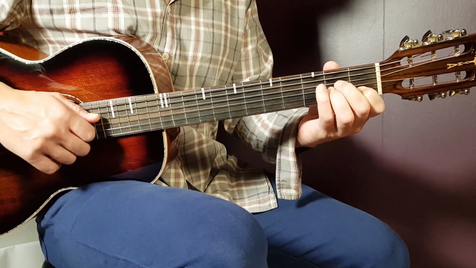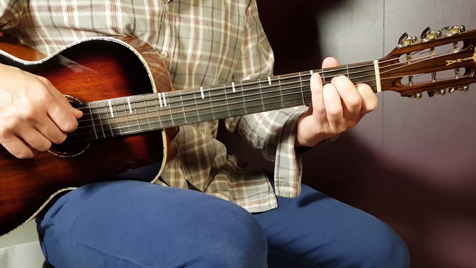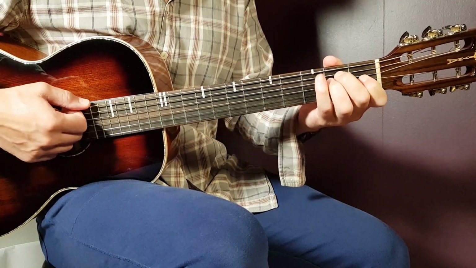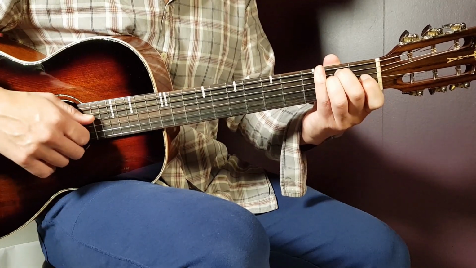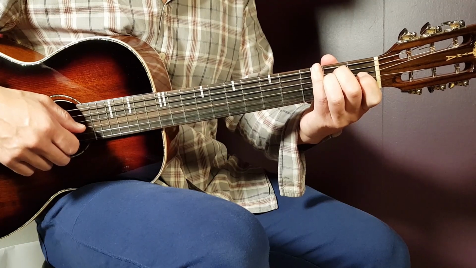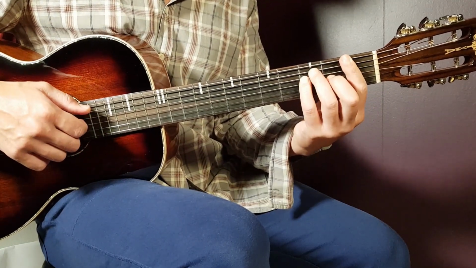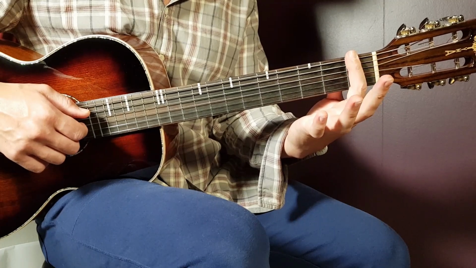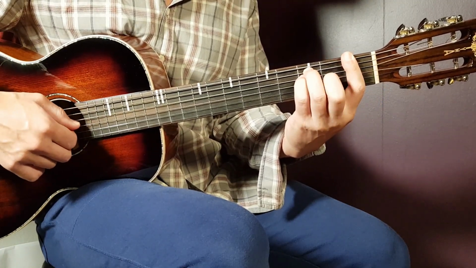Okay, next chord is A minor. That is open A, second D, second G, first B, and open E. We have E minor. That goes open E, second A, second D, open G, open B, and open E. And the final chord is F. That is a bar chord where you play the bar on the first fret. You cover all strings there. And then you need to add third on A, third on D, and second on G.